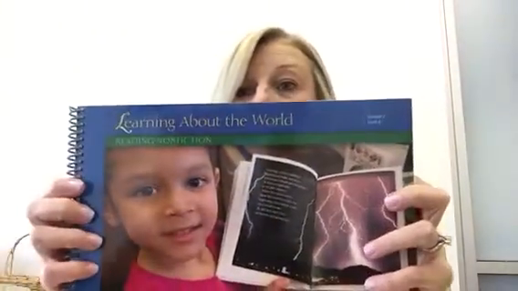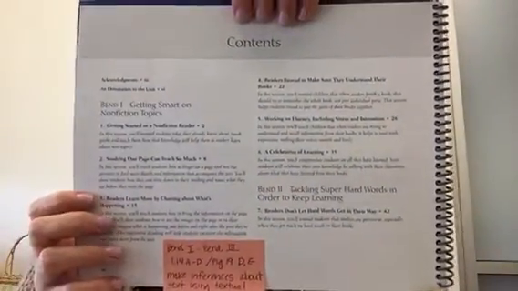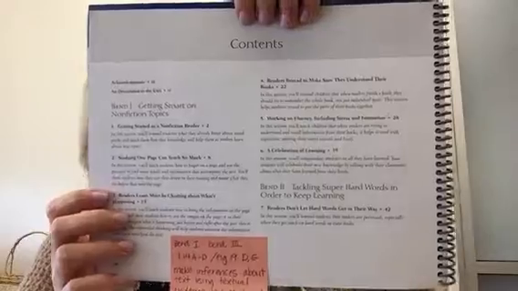In her unit of study in first grade, Learning About the World, Bends 1 through 3 are all really great. She starts off by talking about getting smart on nonfiction topics. Then she moves into Bend 2, tackling super hard words. So when we come across words that we don't necessarily know, we don't give up, but we use strategies to get through that tough reading work that we do in nonfiction.